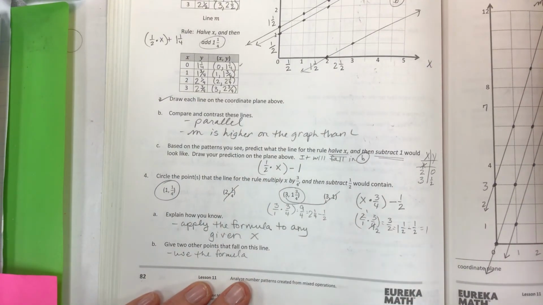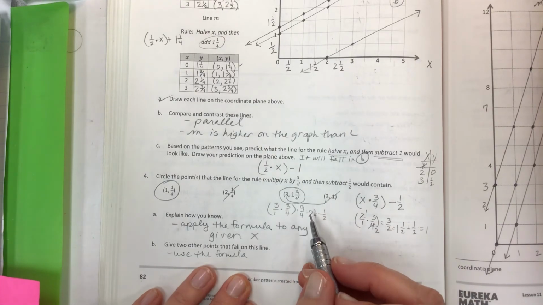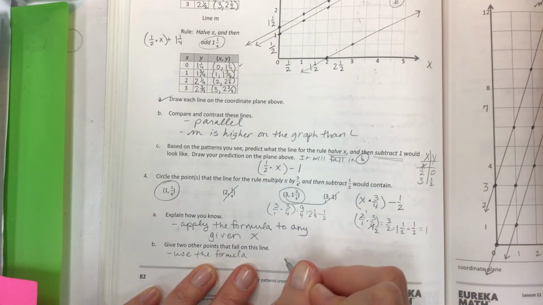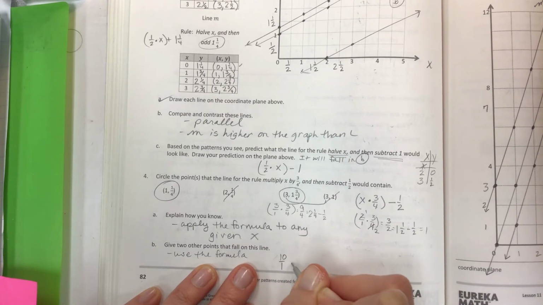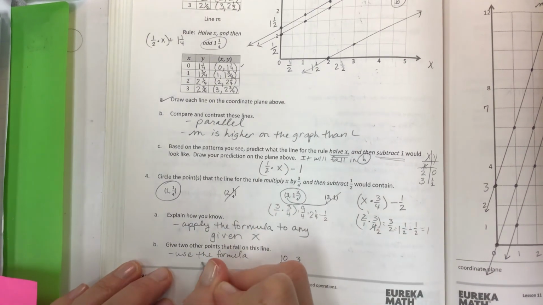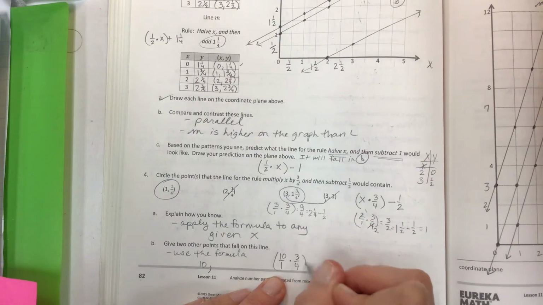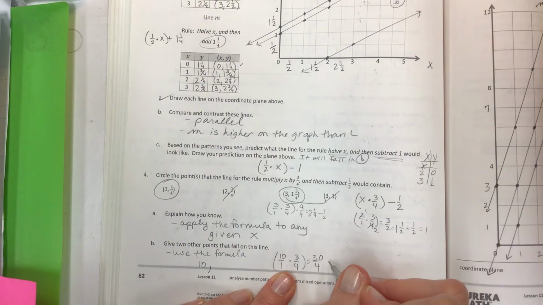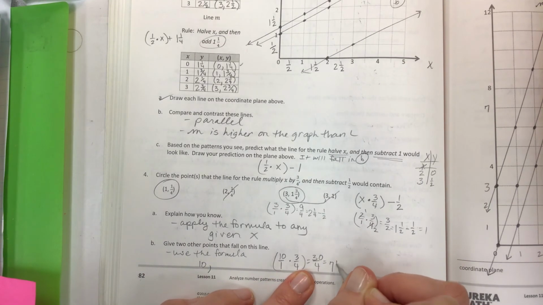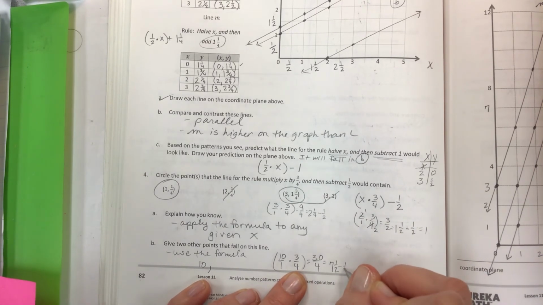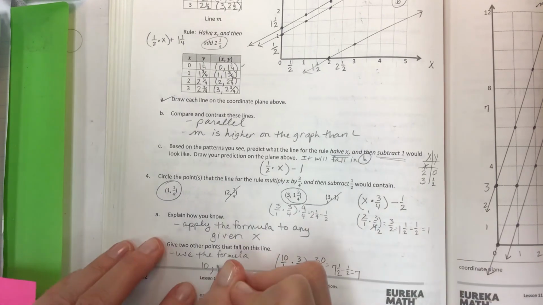So let's take just some nice, easy whole numbers, even though we're working with fractions. Take, say, something bigger that we didn't have, like 10. And we're going to multiply that by 3/4 if x was 10. Ooh, that gives us a really big number. 30 divided by 4. And we're going to have 7.5. And then we're going to subtract 1/2. And we should get 7.